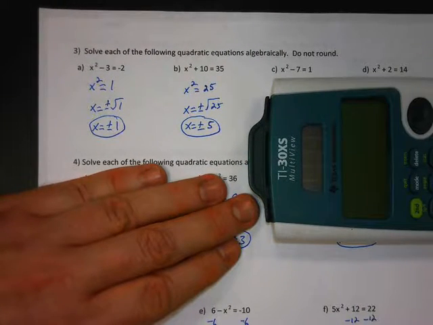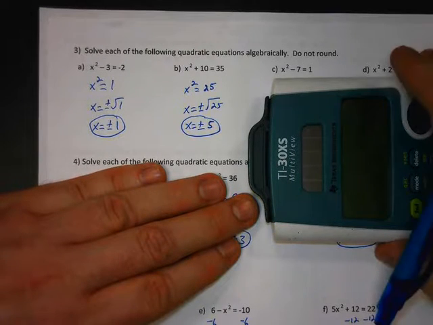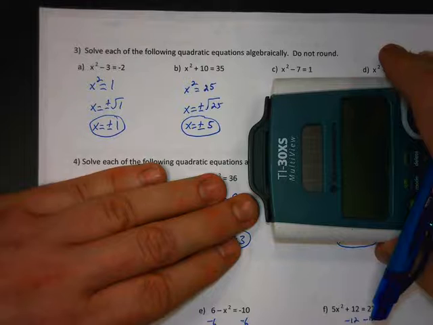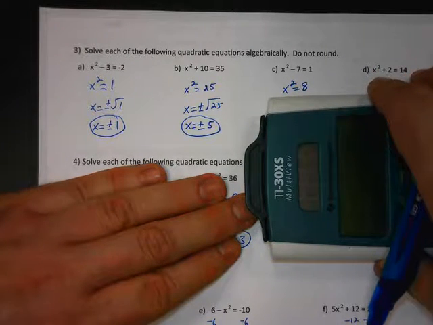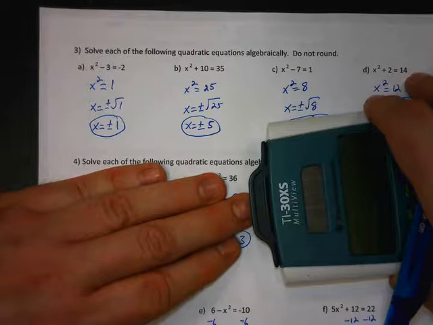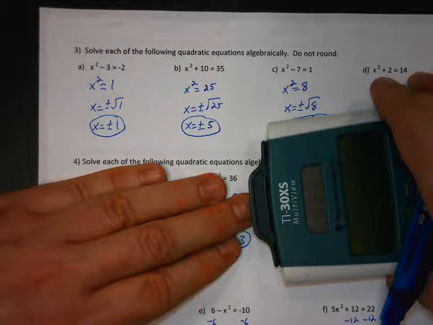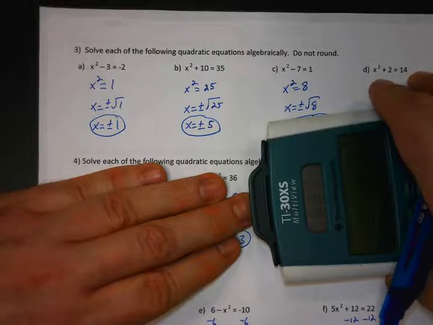On part C, this one you have to add 7 first. So when you add the 7, you get x squared equals 8. And then when you do plus or minus the square root of 8, 8 is not a nice perfect square. It's going to be pretty close to 3.